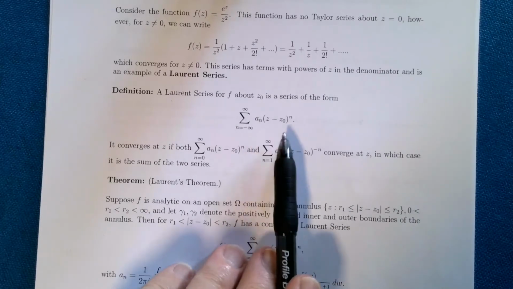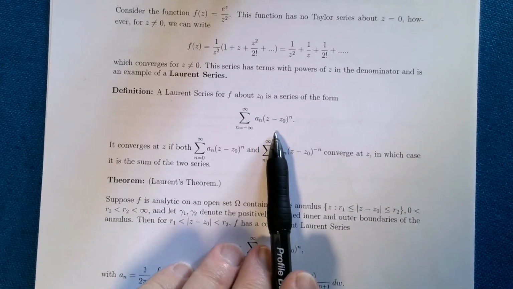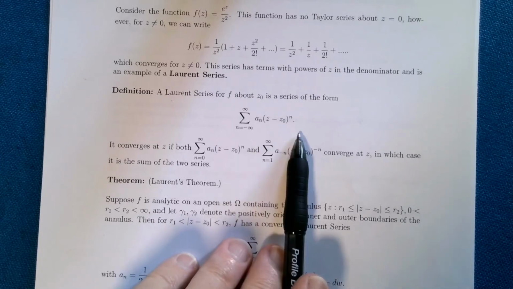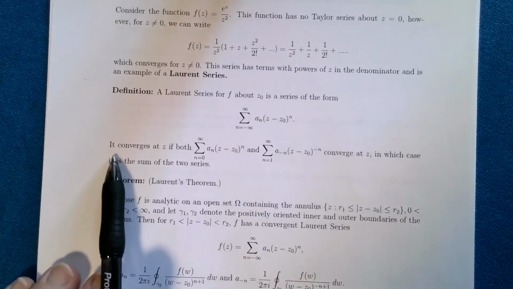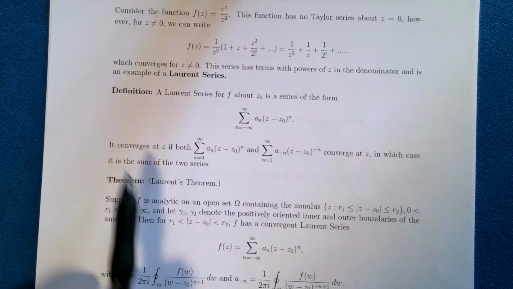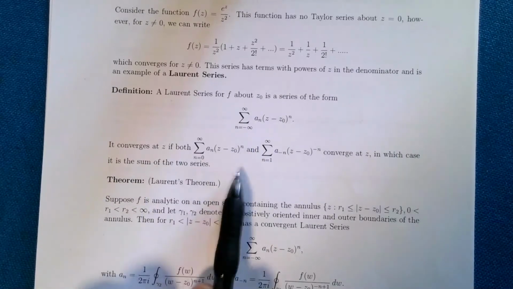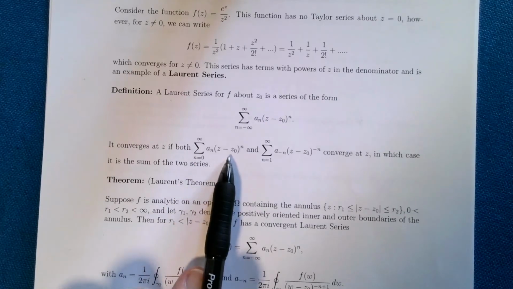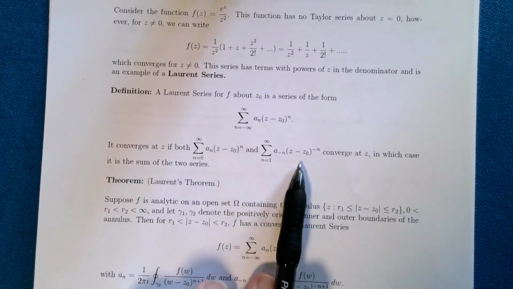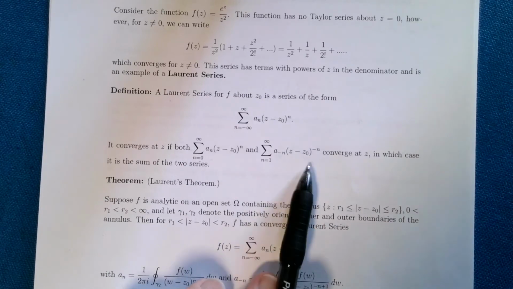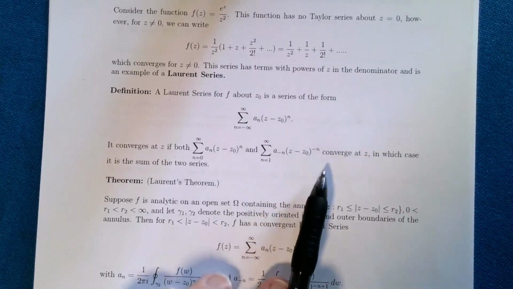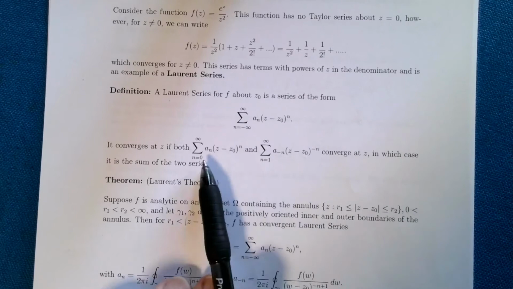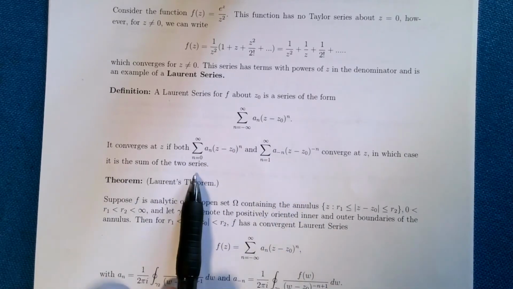They have infinitely many terms with the z's in the denominator and infinitely many with the z's in the numerator. So the Laurent series is defined by that, and we say it converges if both the positive series, if you will, the terms with the z minus z naughts in the numerator, and the terms with the z minus z naughts in the denominator, both converge, then we will say that the sum of these converges and it's the sum of the two series.